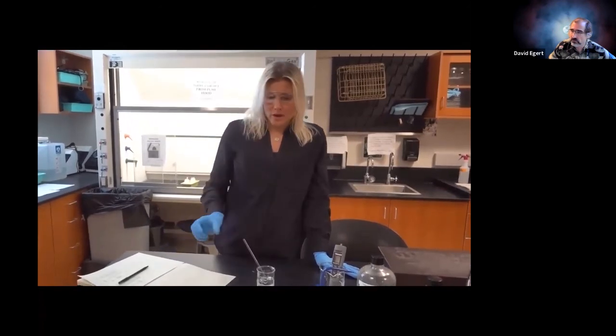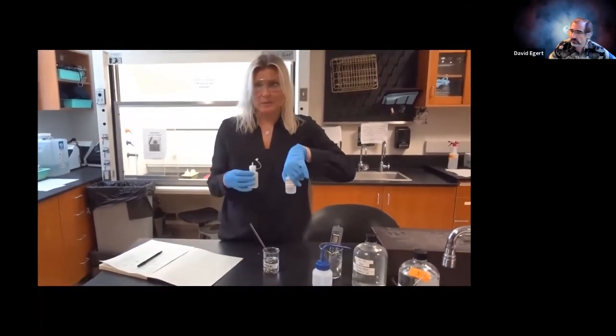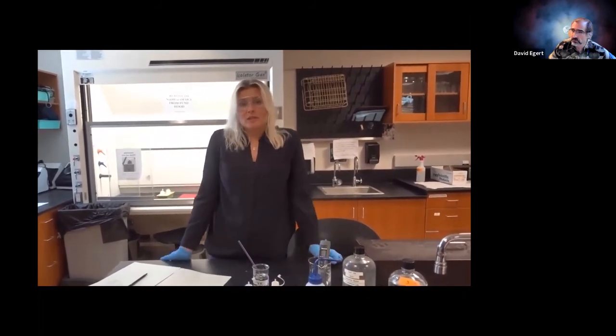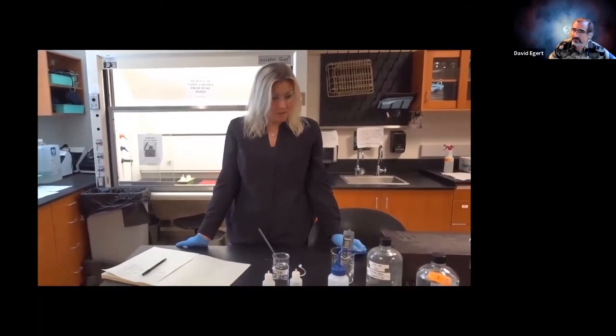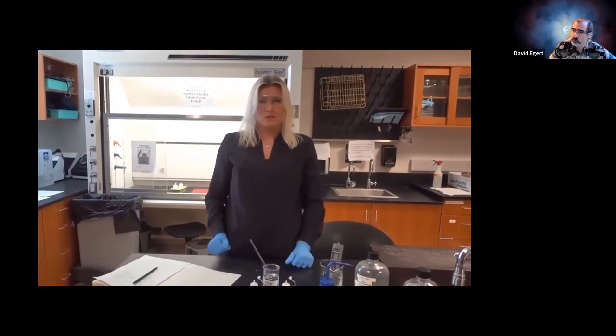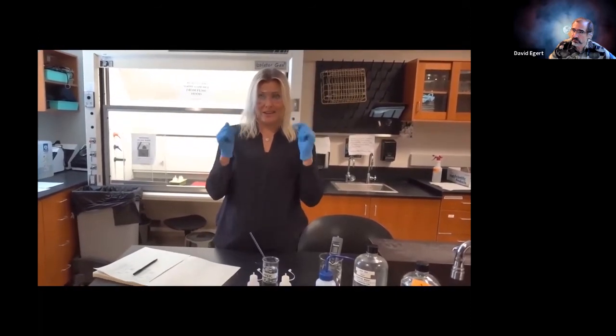Last note, when you're adding acid and base together, you make water and salt. So when you're disposing of this, you can pour it down the sink. And finally, because these are strong acids and strong bases, you must wear gloves and safety goggles to protect your eyes.